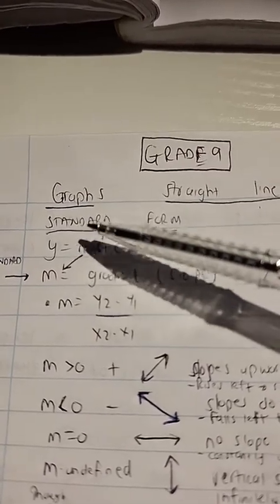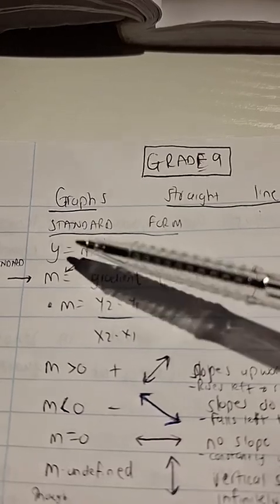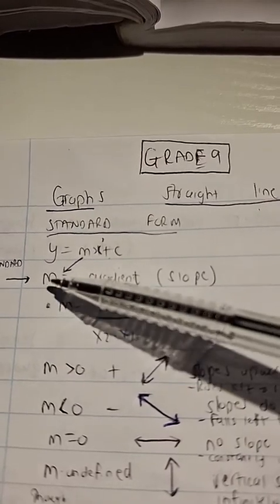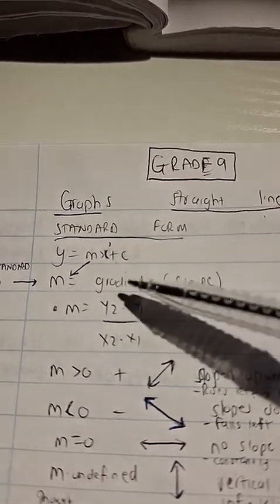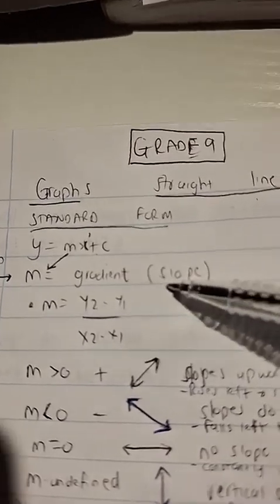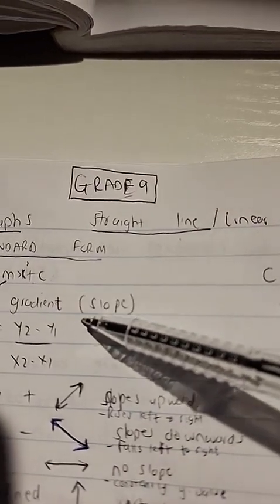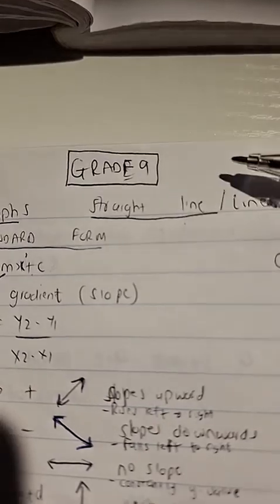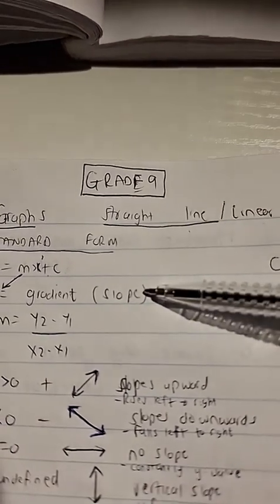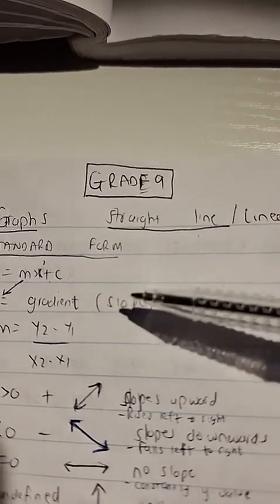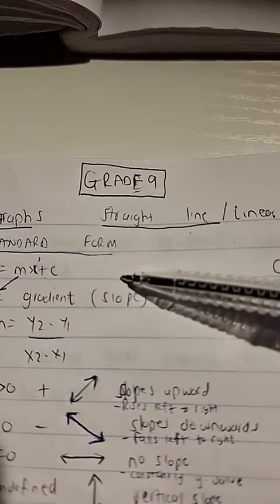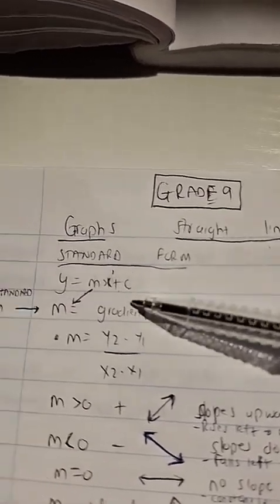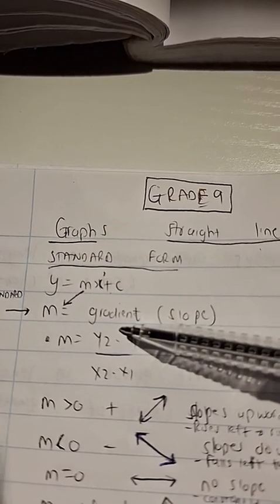This m value, when the linear function is in this form, tells us about the gradient, which is what we refer to as the slope of the function. How is the function sloped? In other words, the measure of how steep our function is is what we call the gradient.